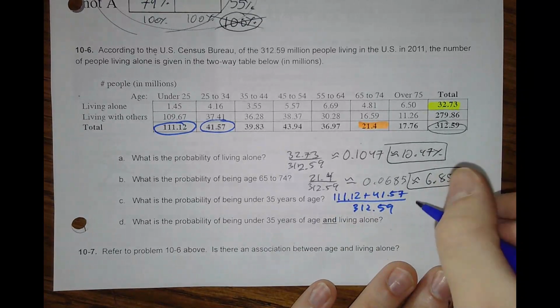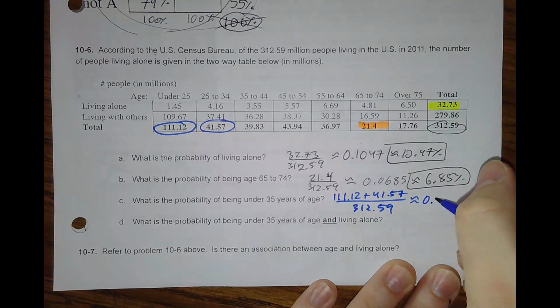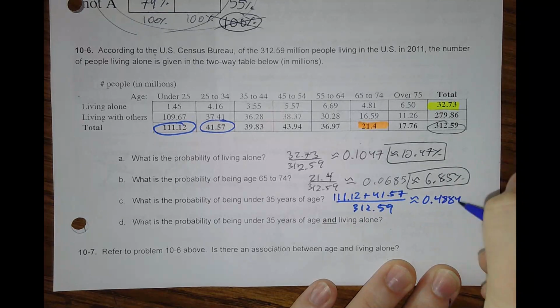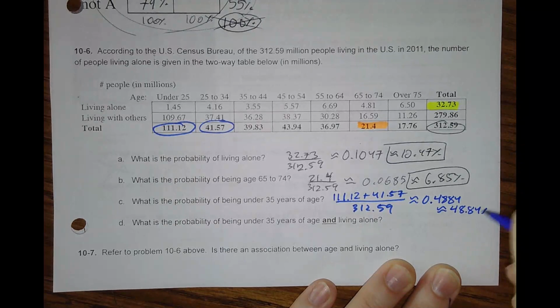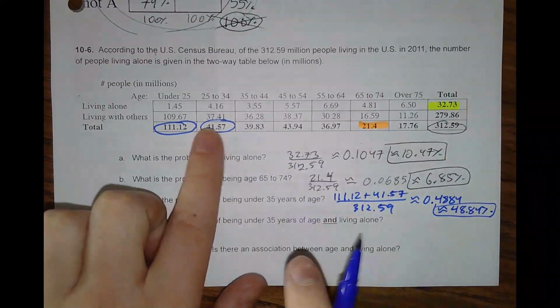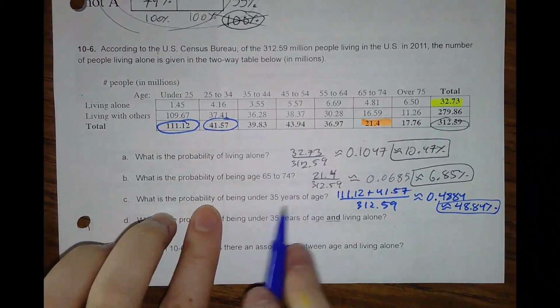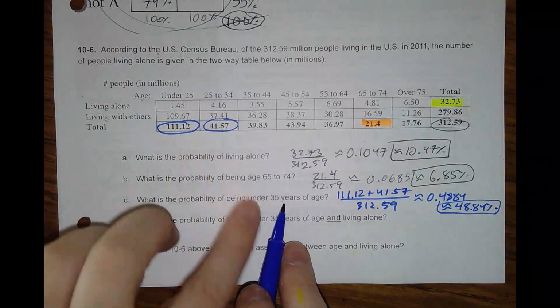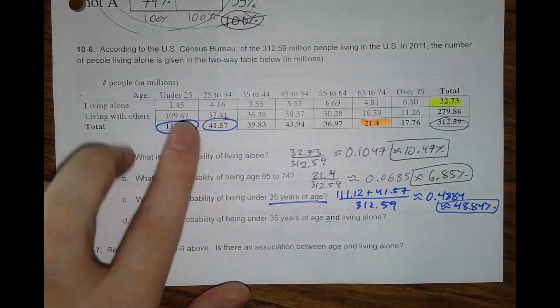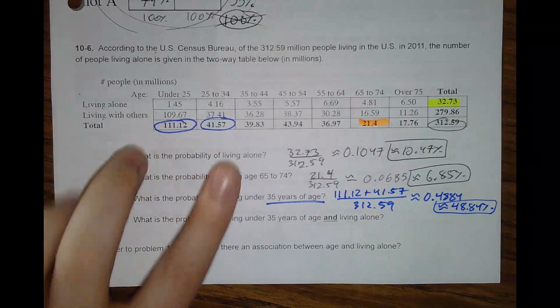That would be approximately 0.4884, which gives us an answer of about 48.84%. So notice we needed to add two categories because those were both included under this idea of being under 35.